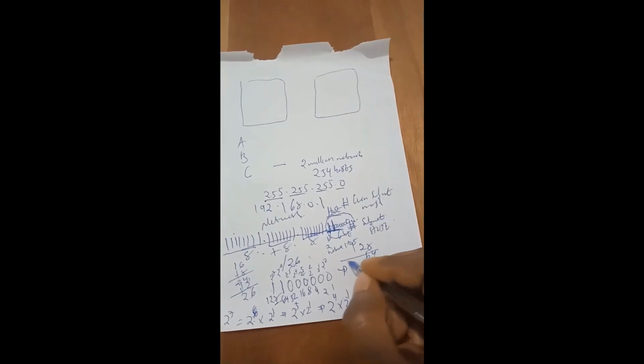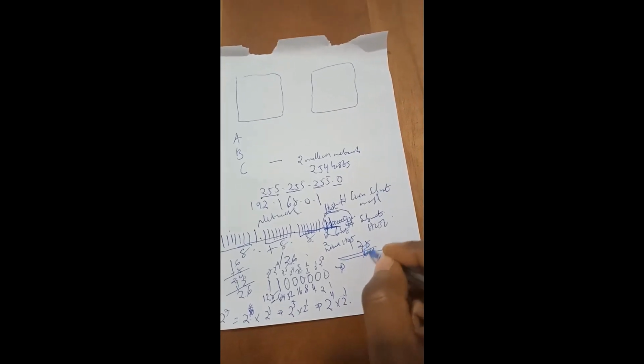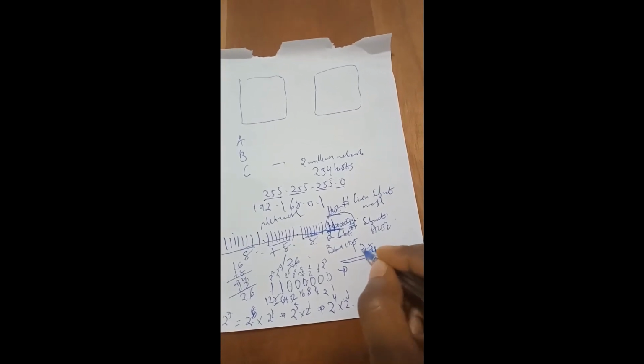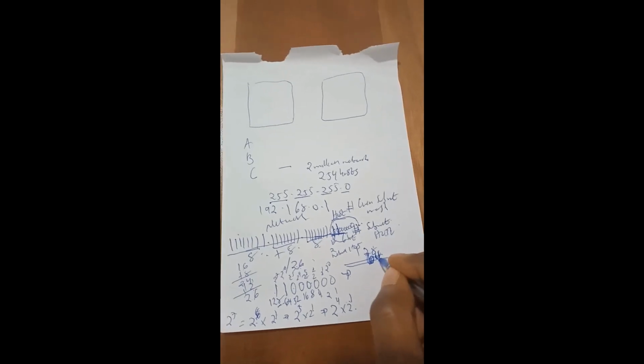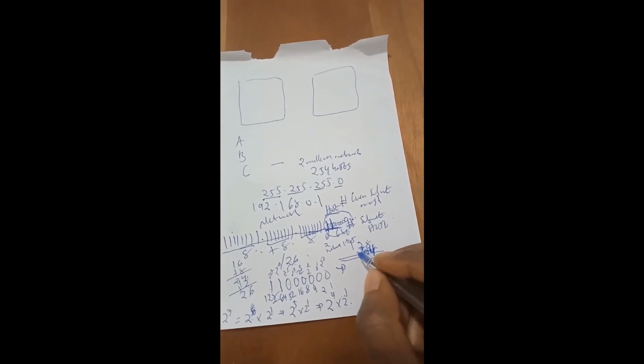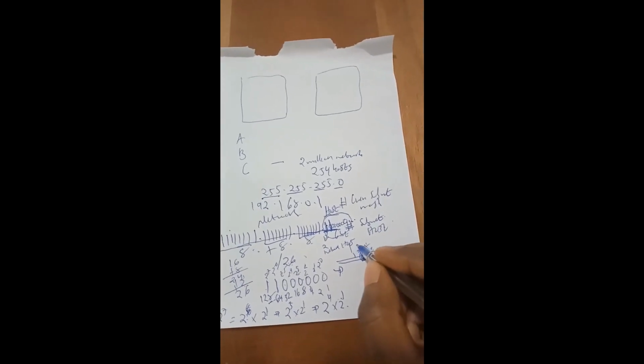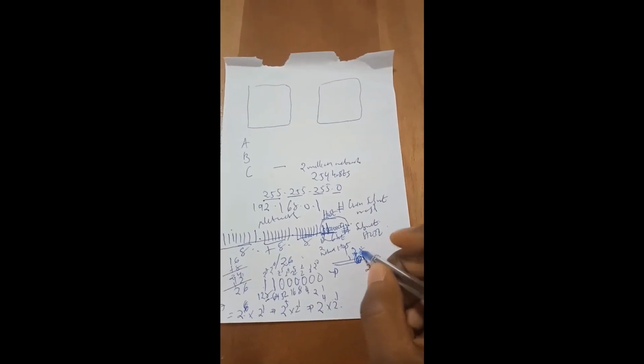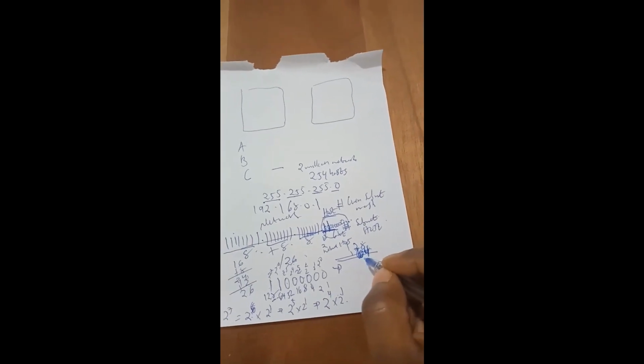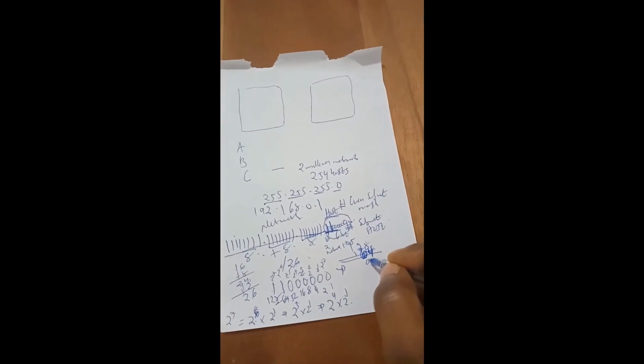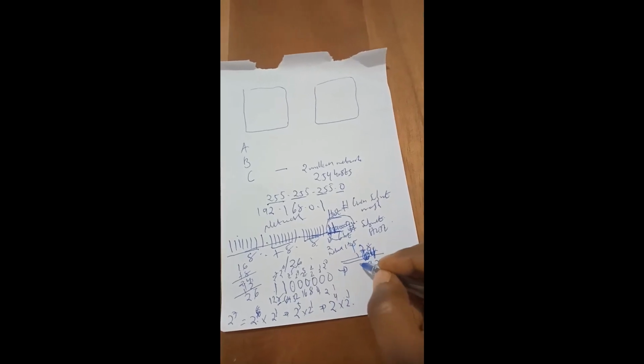So we're going to do 128 plus 64. So 128 plus 64. So 8 plus 4 is 12. Then you have 1 plus 2, which is 3. 3 plus 6 is 9. And you have 1 down here, so 192.